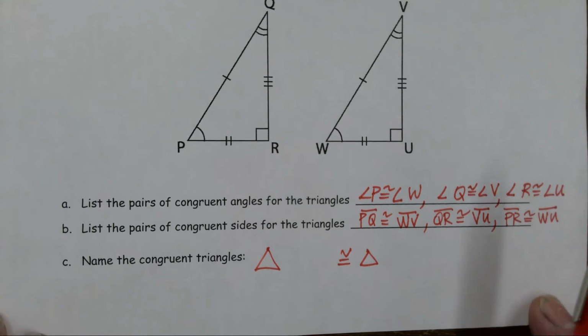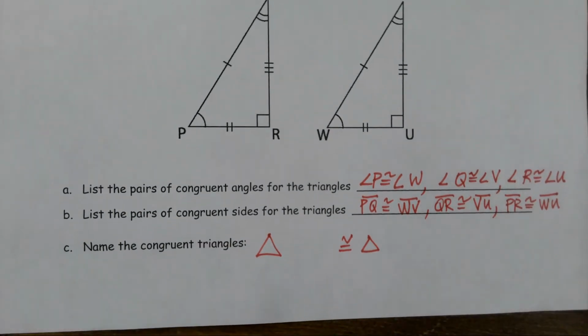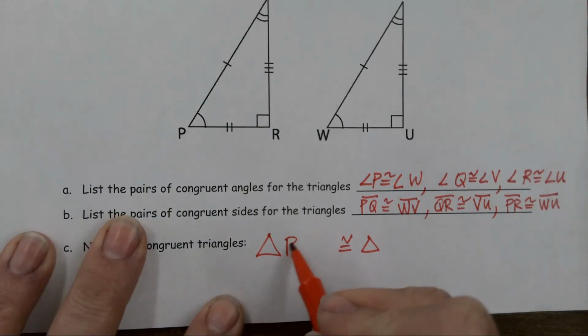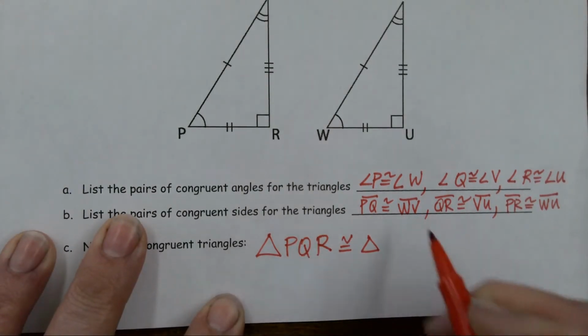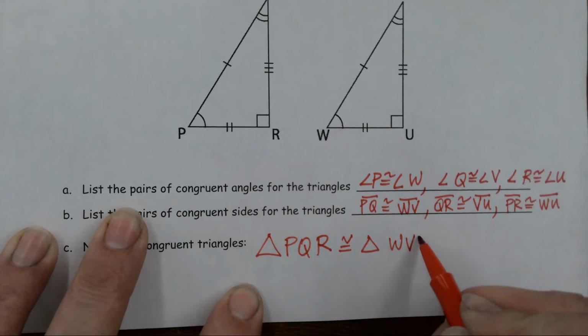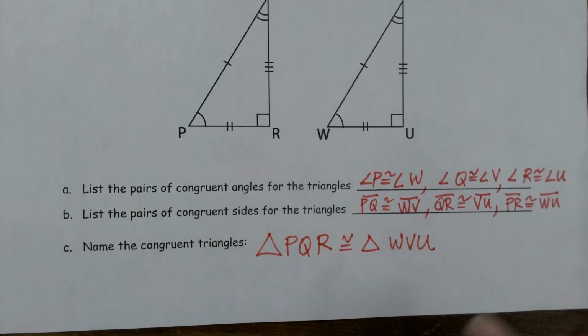Can somebody name the congruent triangles for me? PQR and WVU. Again, please make sure that you line up the congruent angles. That is the important part. All right?